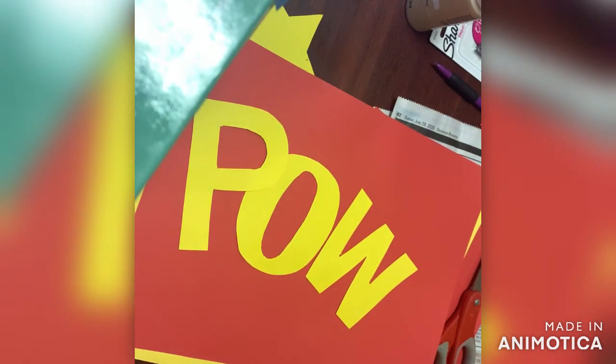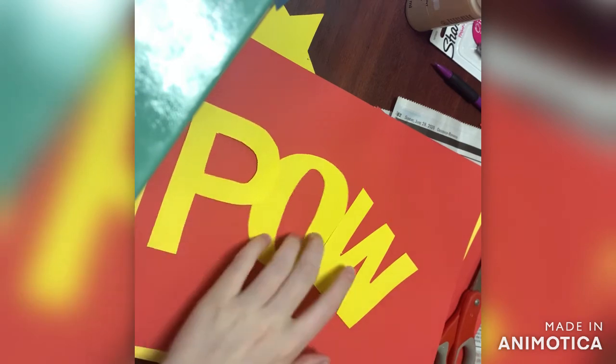Now that we cut out all of our letters for our word, we're going to cut clouds, bursts, lightning bolts, or other shapes that would relate to your word. So if your word is zap, you might want to cut out some lightning bolts. If your word is boom, you might want to cut out some clouds. Just anything that relates to whatever word you chose. You should have a bunch of different shapes: some small shapes, some large shapes, and a few similar shapes of various sizes to layer on top of each other.